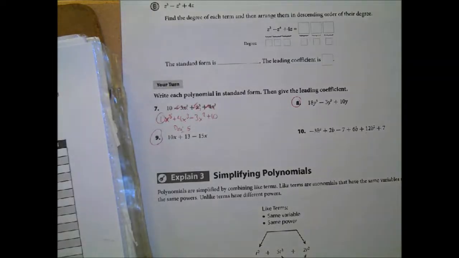Gotcha. Well, we're on 8 and 9 if you want to give it a try. Okay, we're rewriting in descending order. Standard form. So then the lead coefficient would just be 10. Actually, but don't forget this because that's like terms.